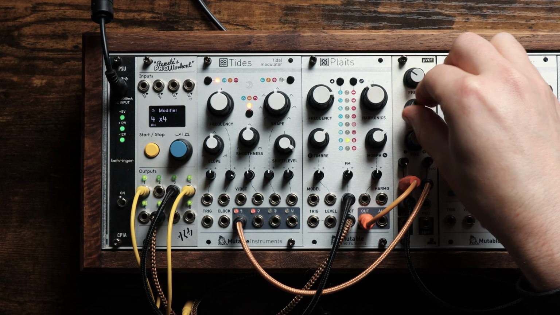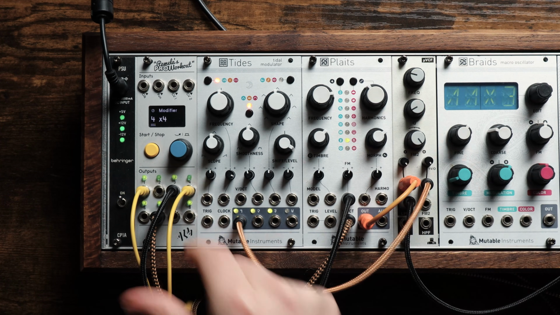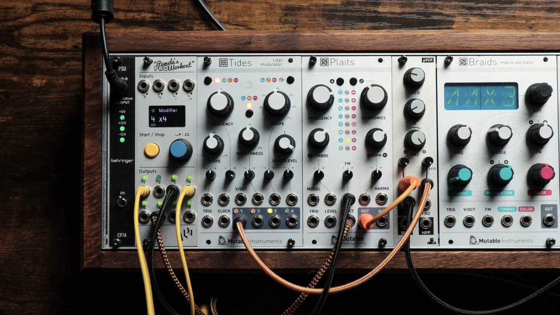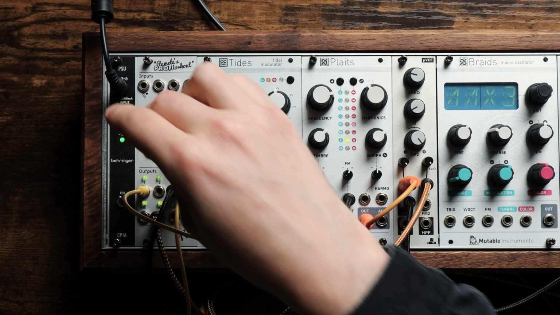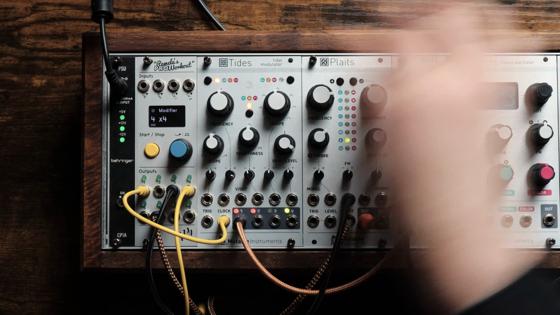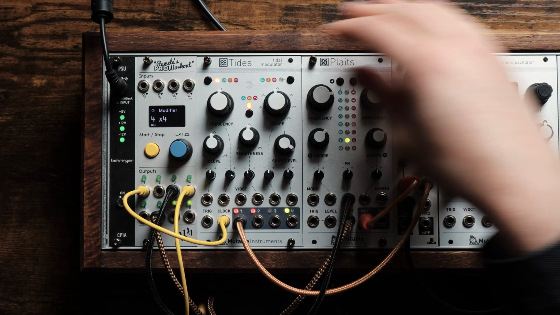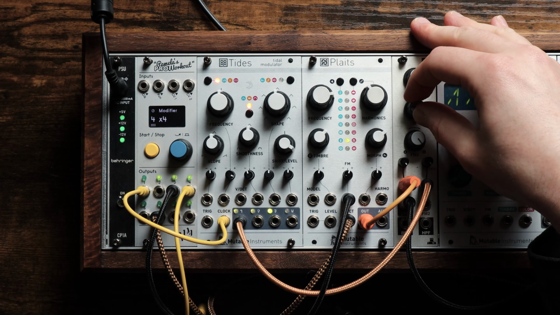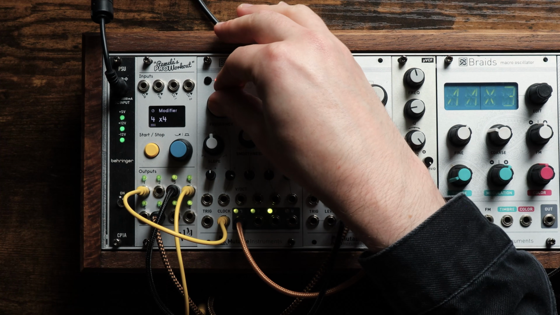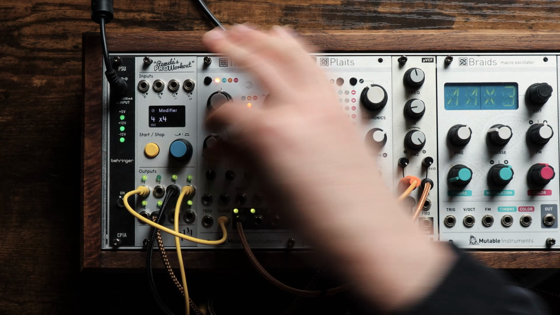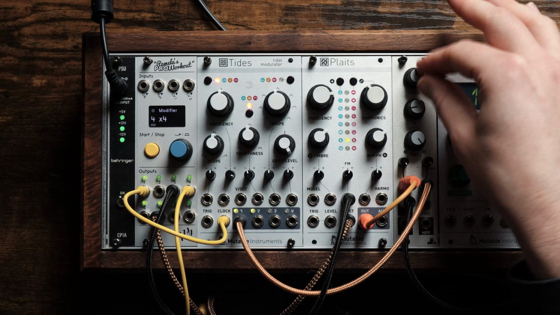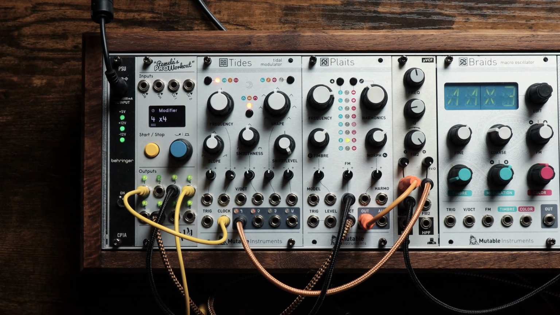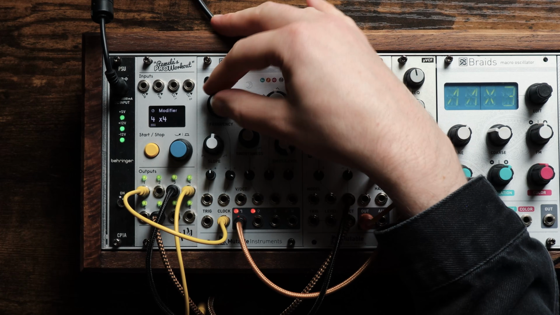and I'm going to put a clock in here, and let's set it up. And the cool thing about the clock is when we move the frequency, it's going to be divisions or multiplications of our clock.